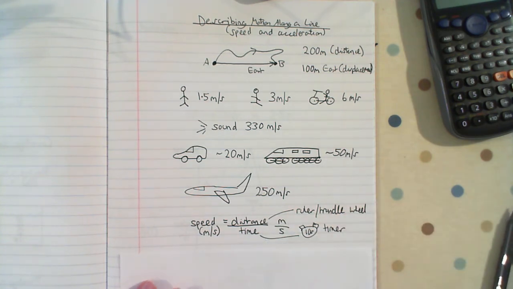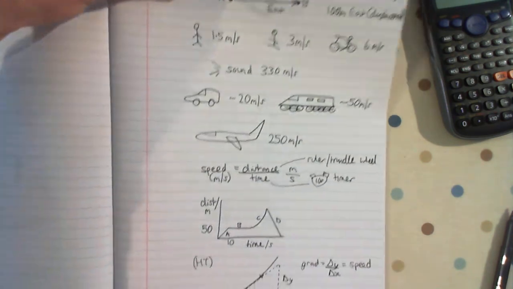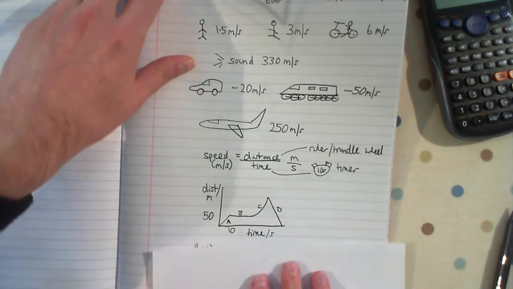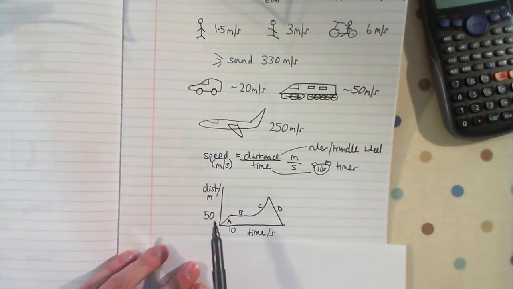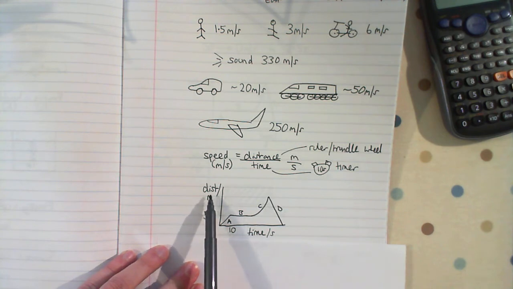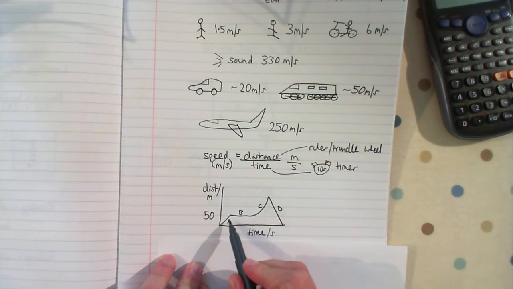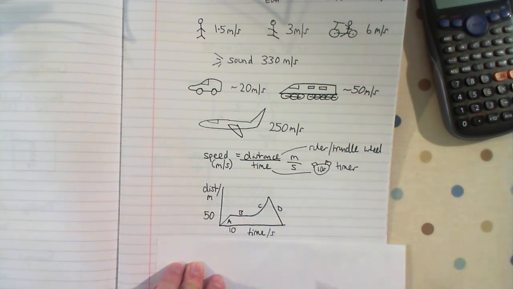We can represent speed on a distance time graph, and that shows us how far objects move in a certain amount of time. So here's a distance time graph. We can tell it's a distance time graph by having distance on the y-axis, time on the x-axis, and we've got 4 very unique areas of this graph. We've got A, B, C and D.